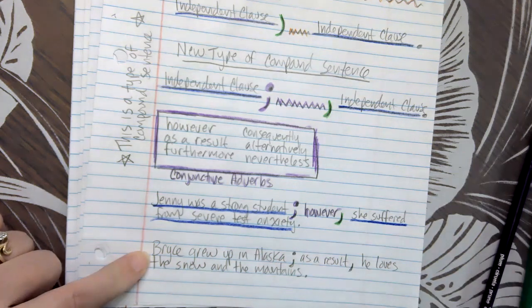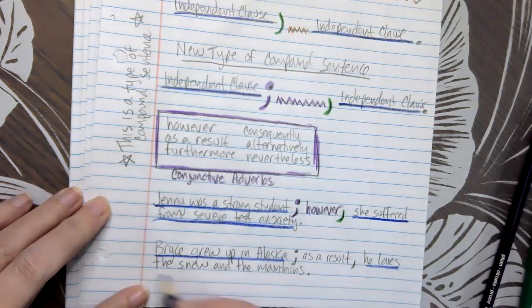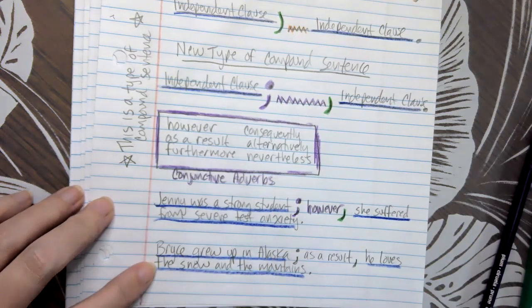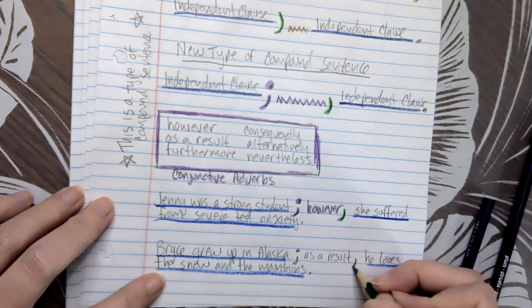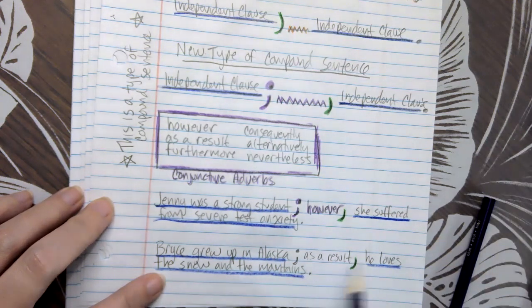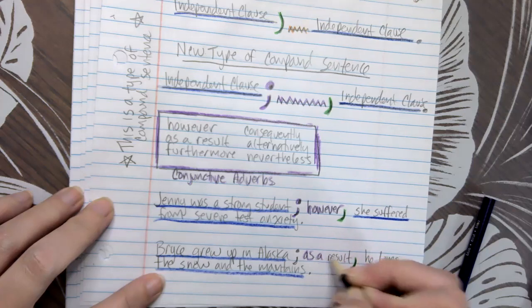I bet at this point you can color code it without me even saying anything, but feel free to look up here if you need to. Okay, first I identified my two independent clauses. Now I'm going to go ahead and say, oh, here's my comma, make that nice and green and heavy. And then here's my conjunctive adverb as a result. I'm going to go over that with my purple.